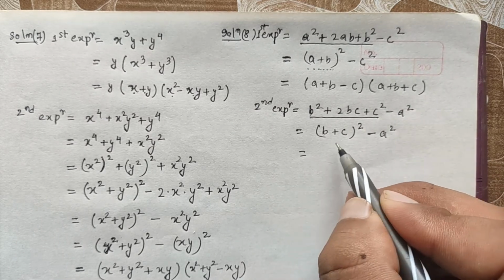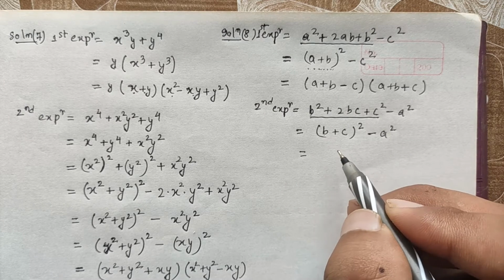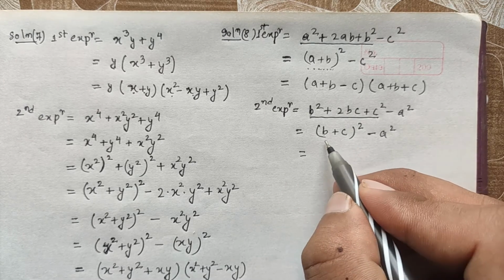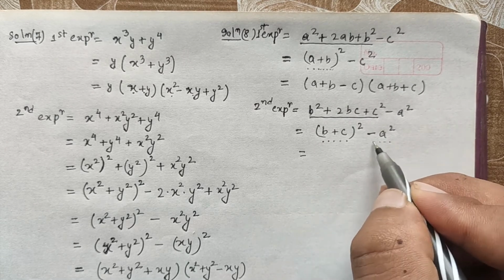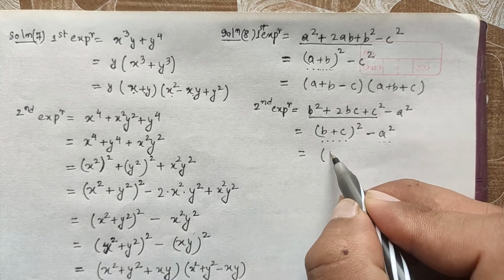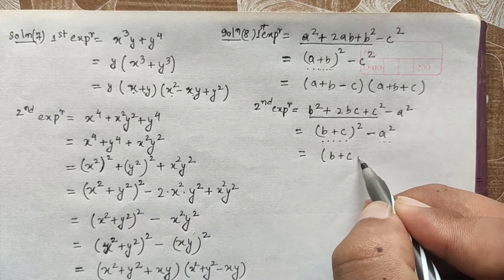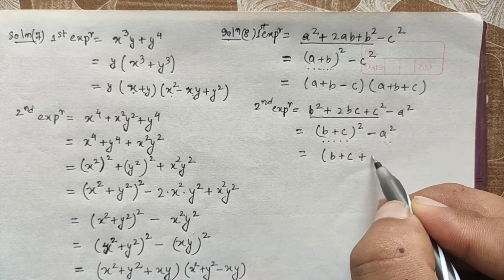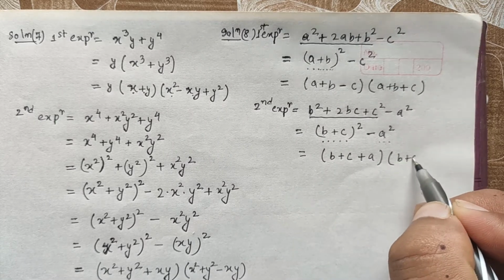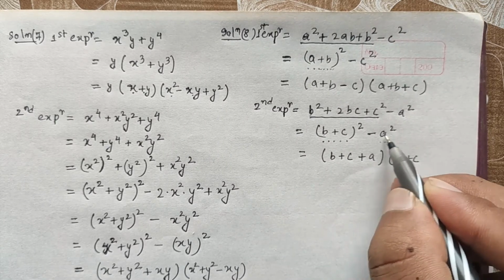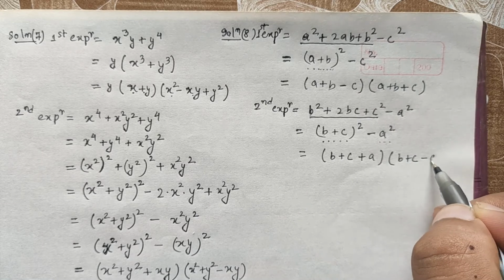Now, because we are trying to write it in factorized form, this is a, this is b. So a square minus b square. We can write a plus b, where a is this one and b is this, minus b.